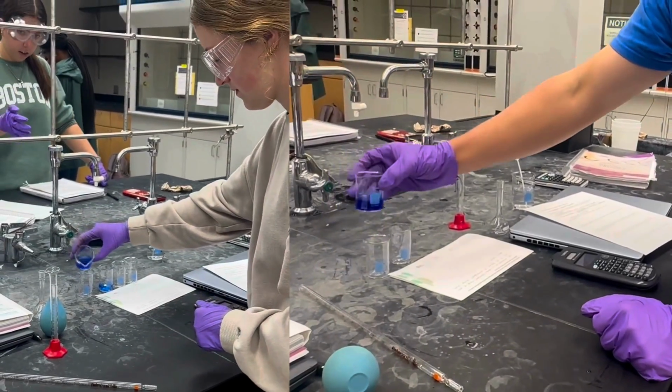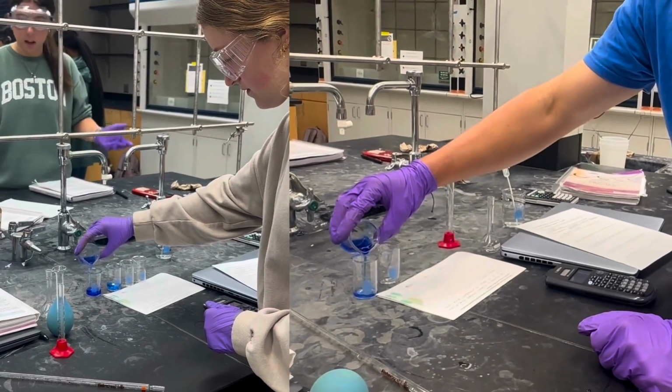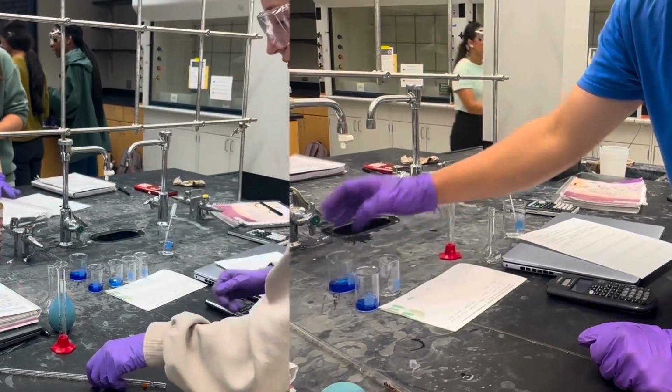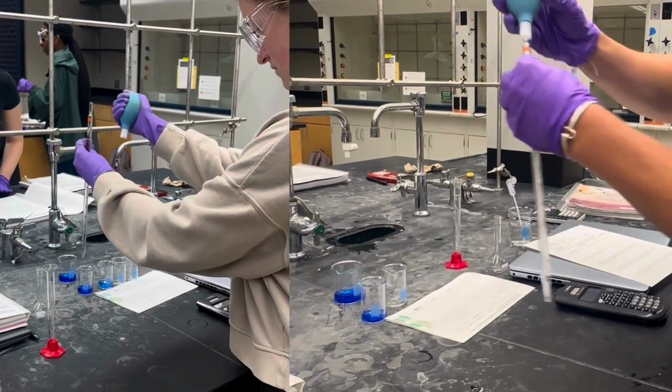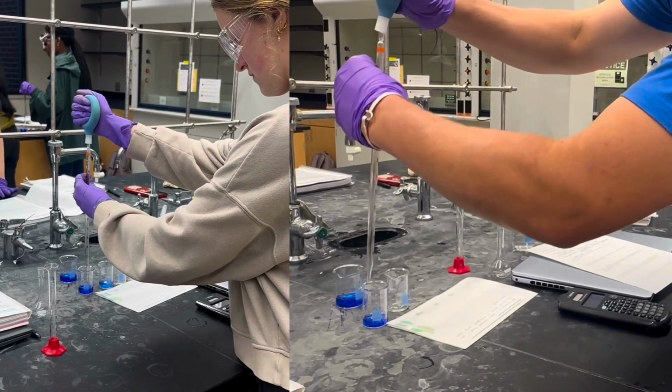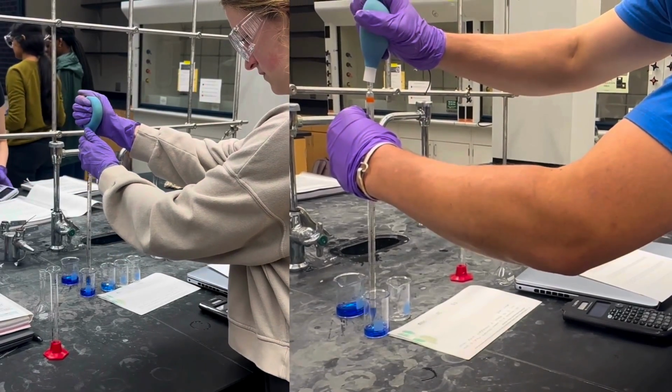To perform a dilution of copper amine, begin by carefully transferring a small amount of the stock solution into a clean container for pipetting. Using your pipette, draw 3 milliliters of the stock solution.